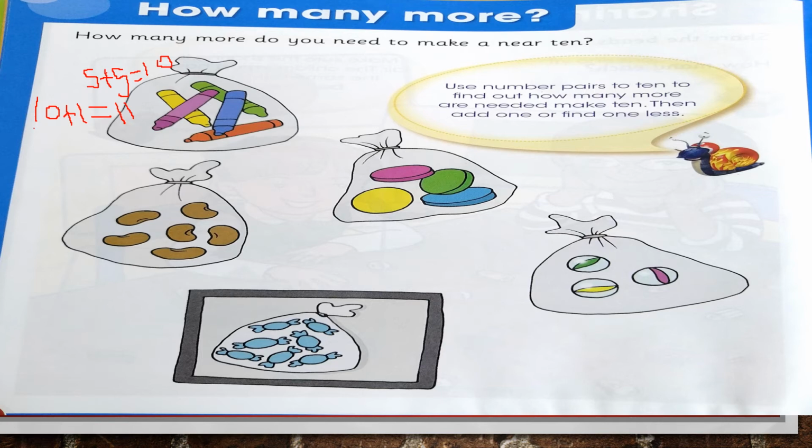You're going to have 10 minus 1 equals 9. Good. So you see it? First, we added the number. Second, we added 1 to the answer. And third, we minus 1 from 10. Good.